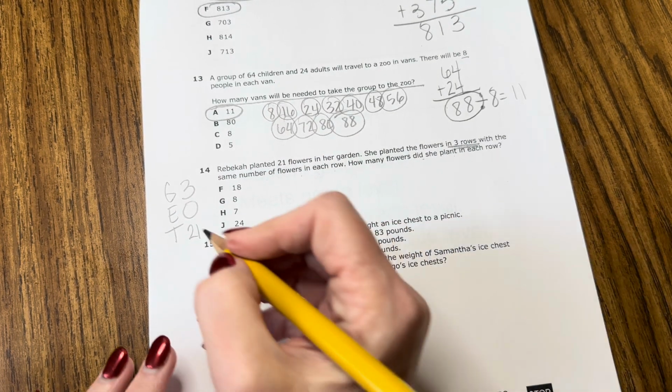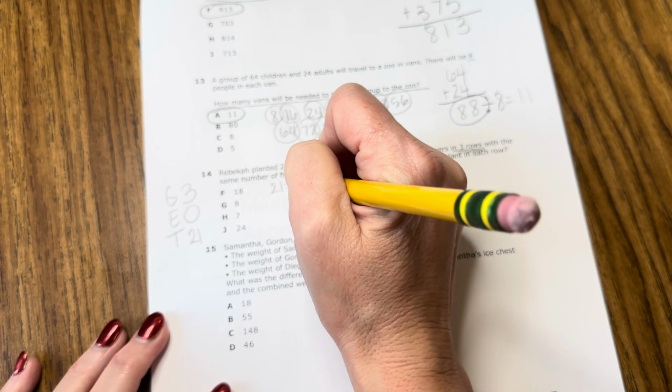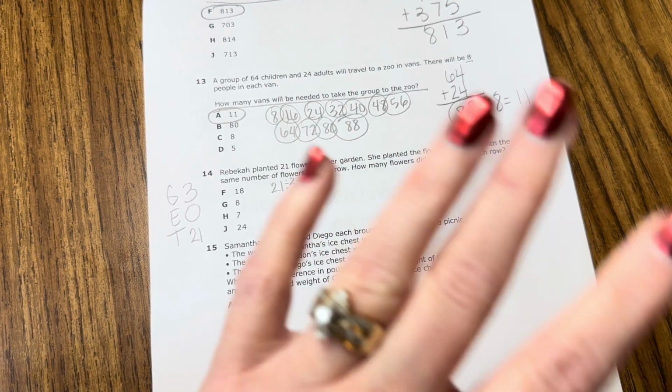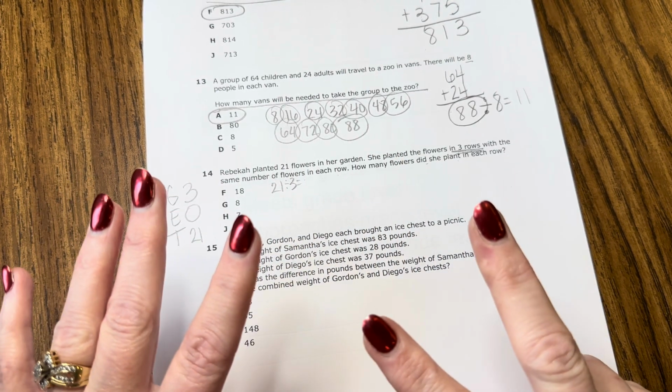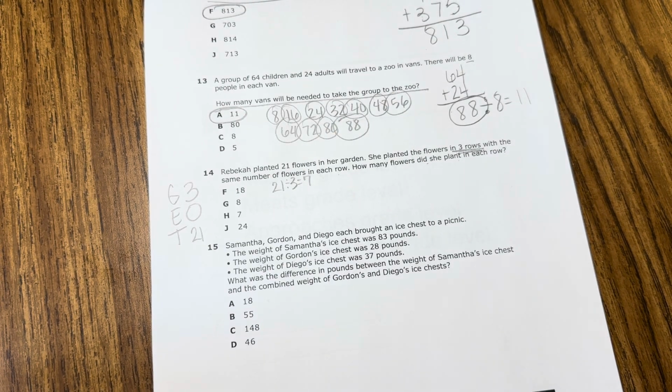And I could have written the equation 21 divided by 3 equals, and then I could have skip counted by 3s, 3, 6, 9, 12, 15, 18, 21, and saw that I had 7 3s. That's one way you could have solved it.